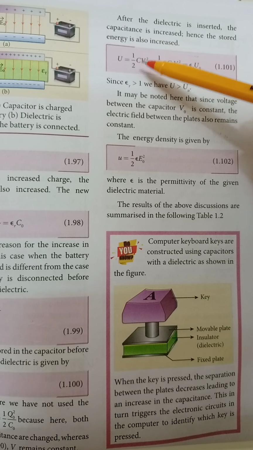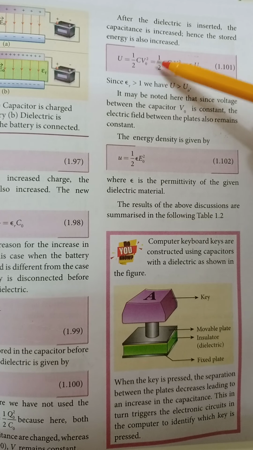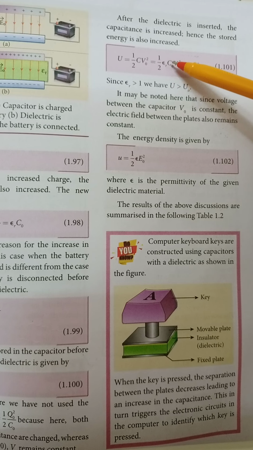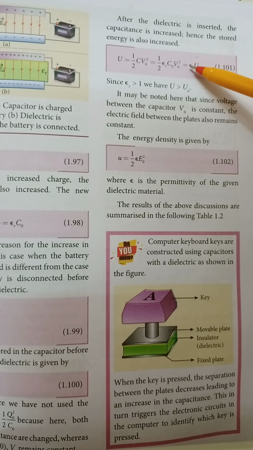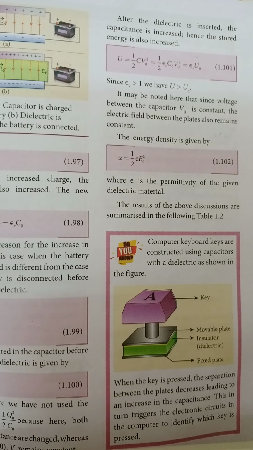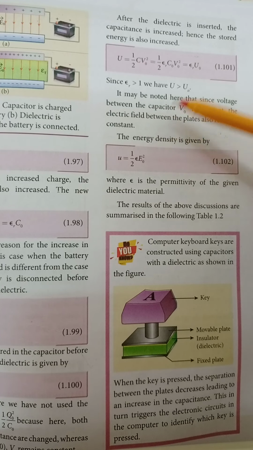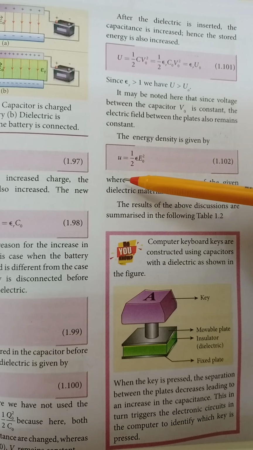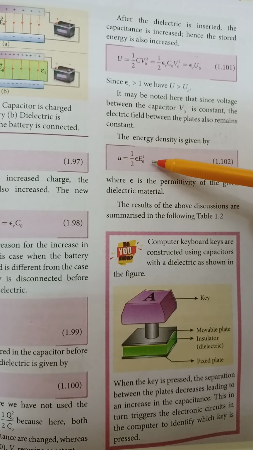U is equal to half C V naught square, which is equal to half epsilon r C naught V naught square, which is equal to epsilon r U naught. Since epsilon r is greater than 1, we have U greater than U naught. It must be noted that since the voltage across the capacitor V naught is constant, the electric field between the plates also remains constant. The energy density is given by u is equal to half epsilon E square, where epsilon is the permittivity of the given dielectric medium.